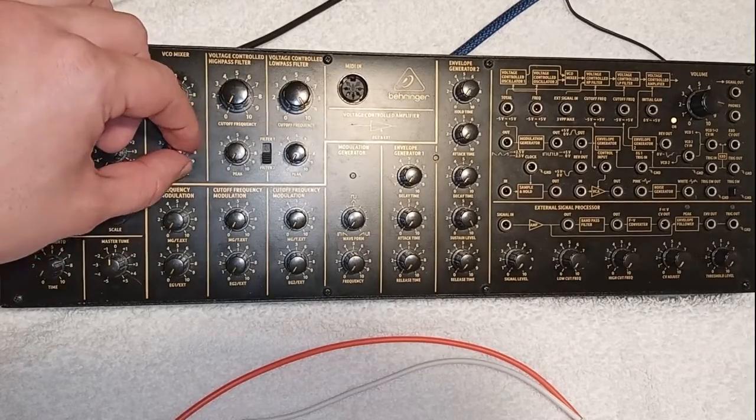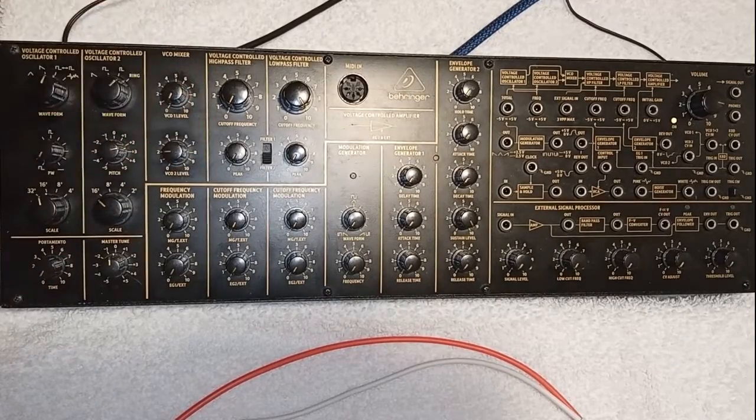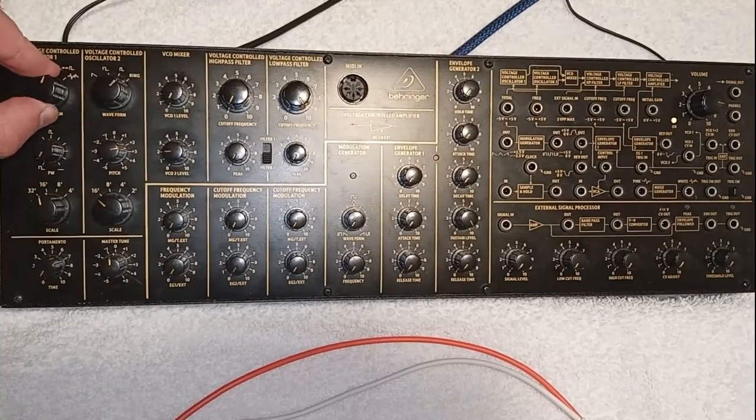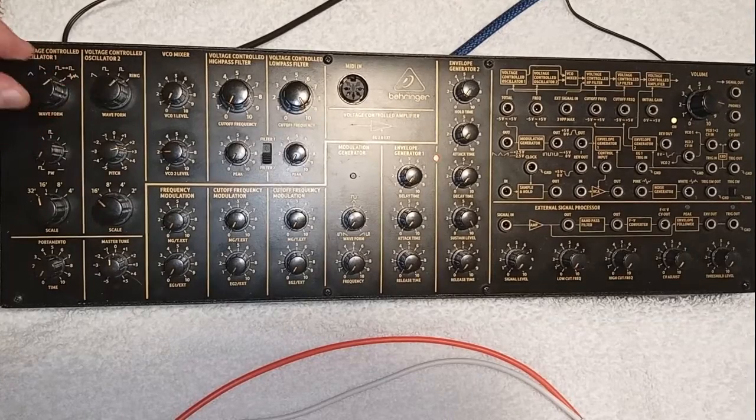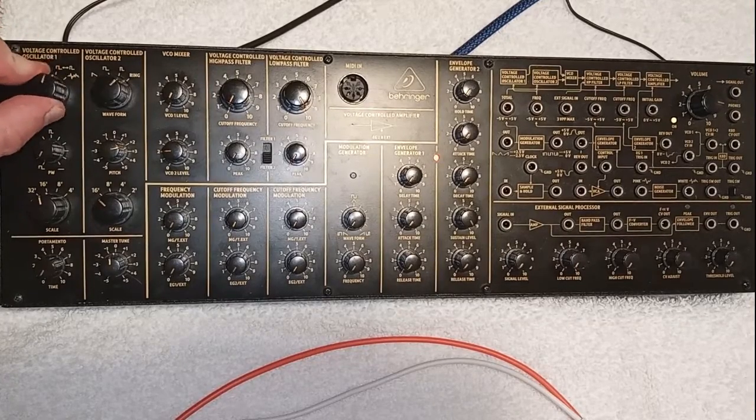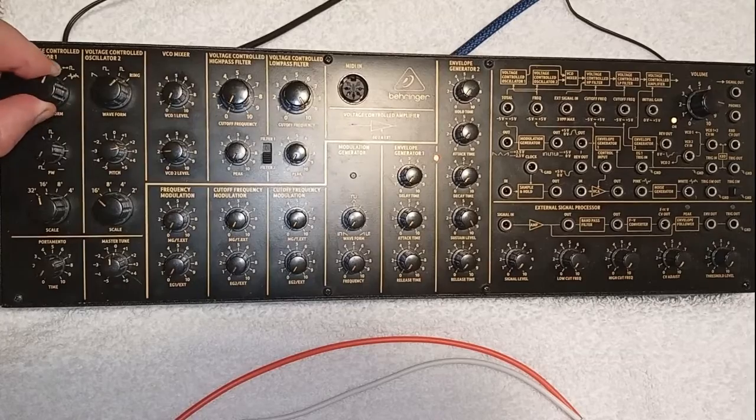Now when you're using ring mod on the MS-20 or the K2, it automatically bases it on the pulse waveform, whether it's selected here or not. So as you can hear, no matter what I select, it doesn't actually change the sound.